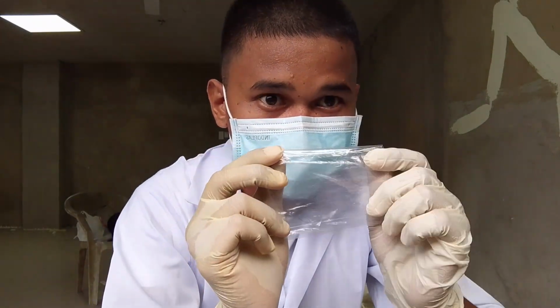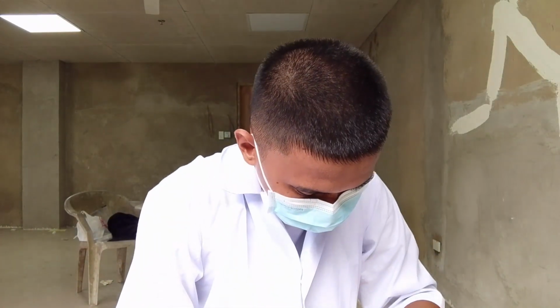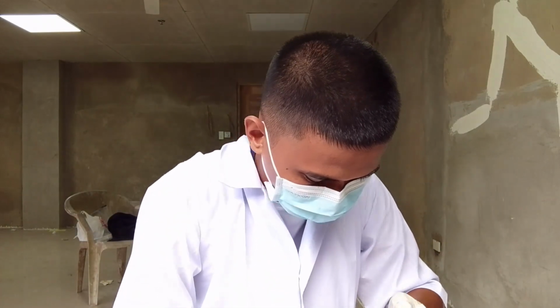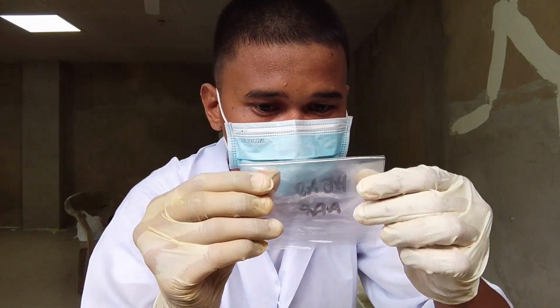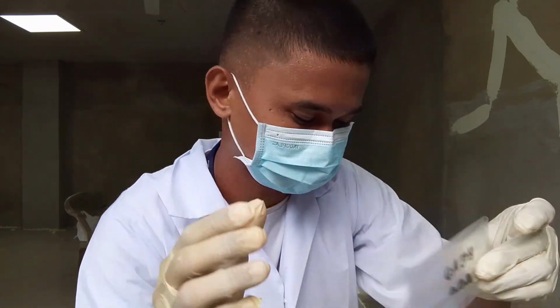After this, I will label it to avoid alterations. I am done with the human head hair, so I will now proceed to the eyelashes.